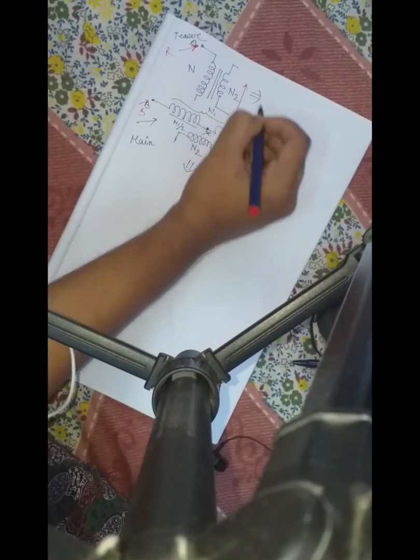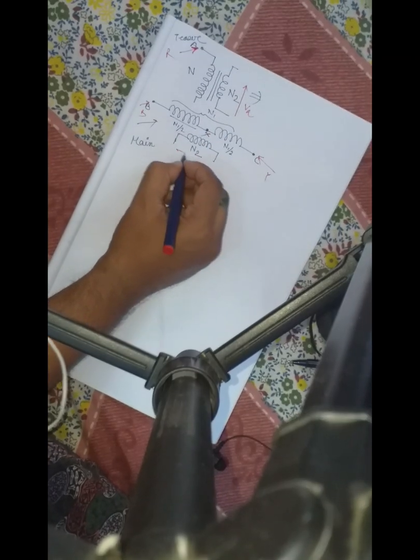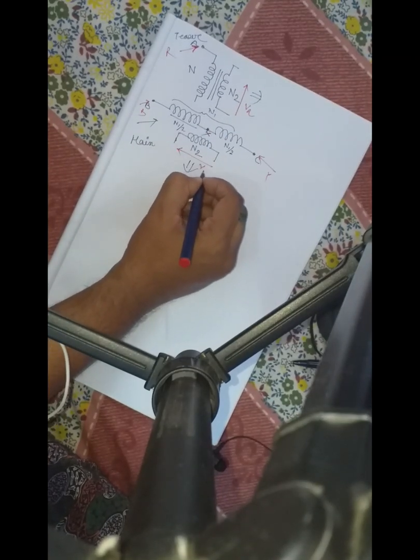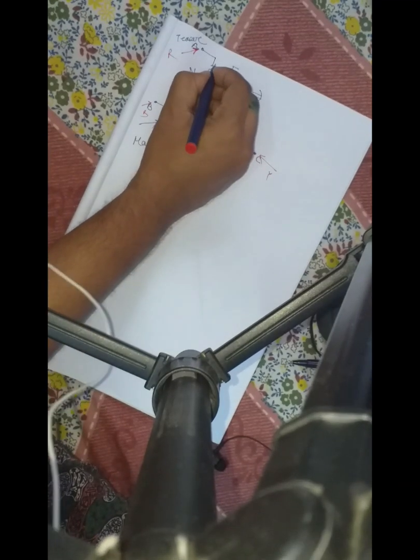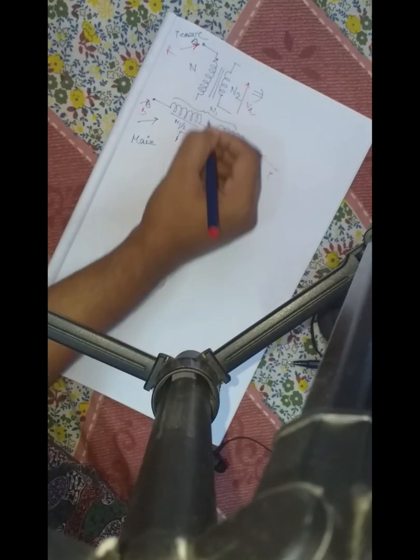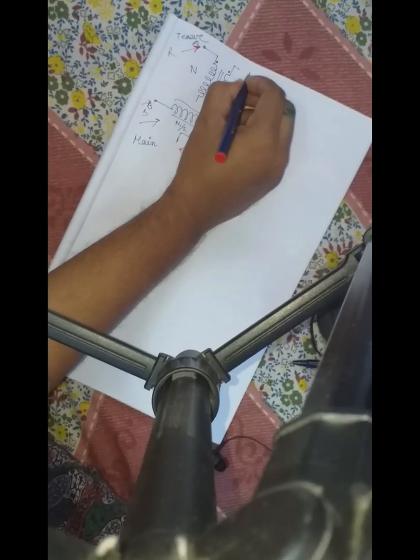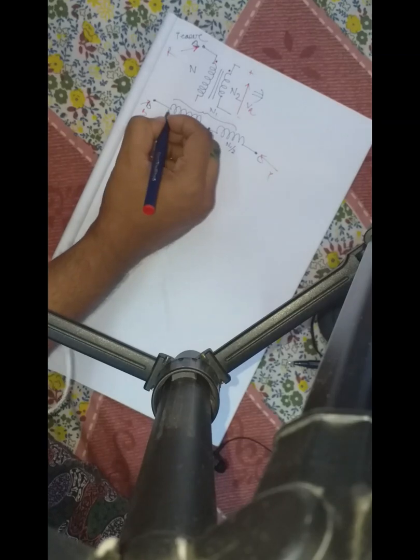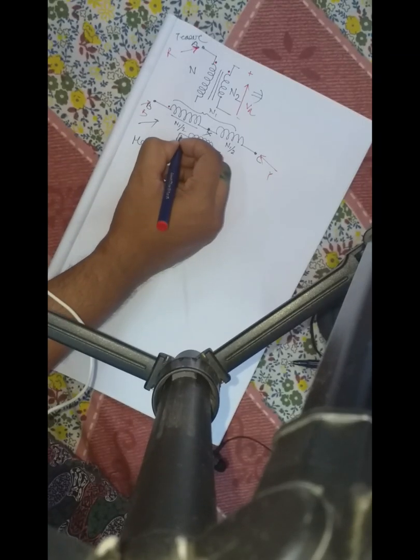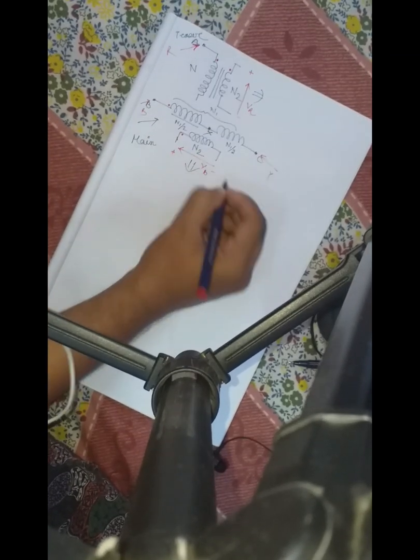So this is VA and this is VB. The most interesting, when we assume this is dot, they are also dot. So the polarity of this is plus minus, and this is dot. That means this is also dot. So the polarity is plus minus.